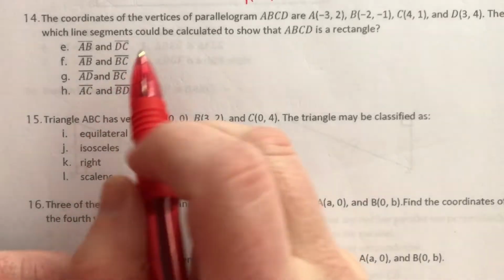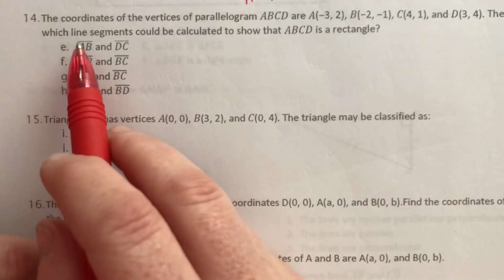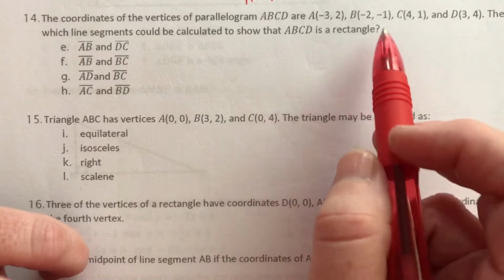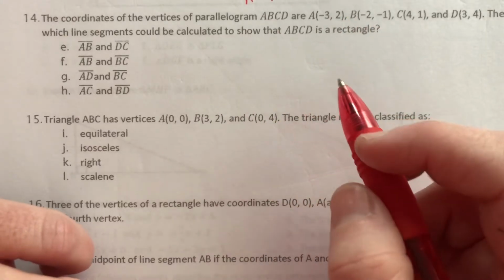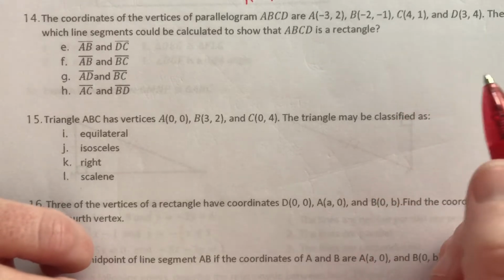Okay, number 14, the coordinates of the vertices of parallelogram ABCD are given. The slopes of which line segments could be calculated to show that ABCD is a rectangle? To prove it's a rectangle and not just a parallelogram, we have to prove that all four corners are 90 degrees, if we're talking about slopes.